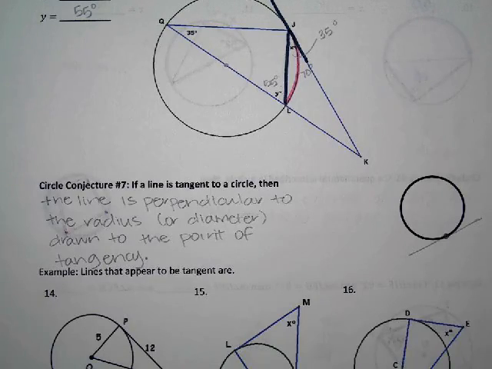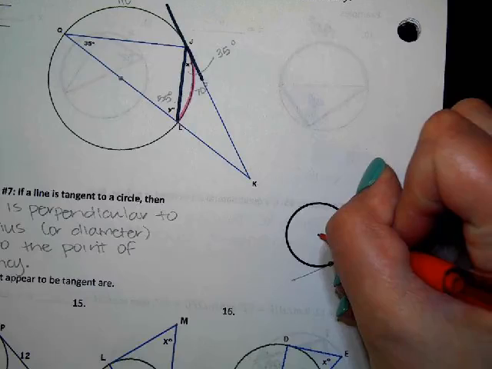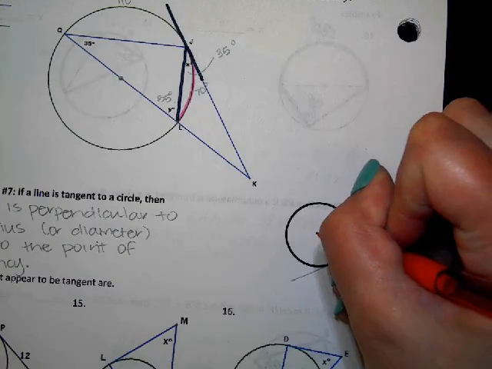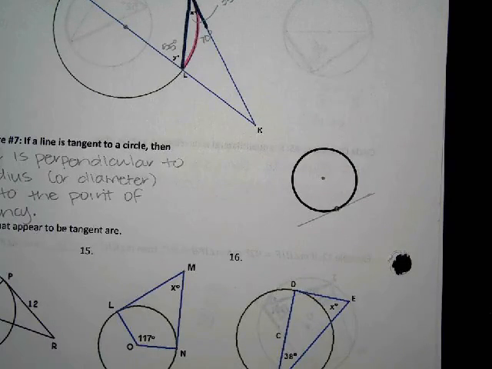And the reason we're doing that is because that's the definition of a radius, right? A radius goes from the center of the circle to the outer edge of the circle. Would you guys agree with that? From the center of the circle to the outer edge of the circle. Or if it's a diameter, then it has to cut all the way across the circle and it has to go through the center. Agree with that?